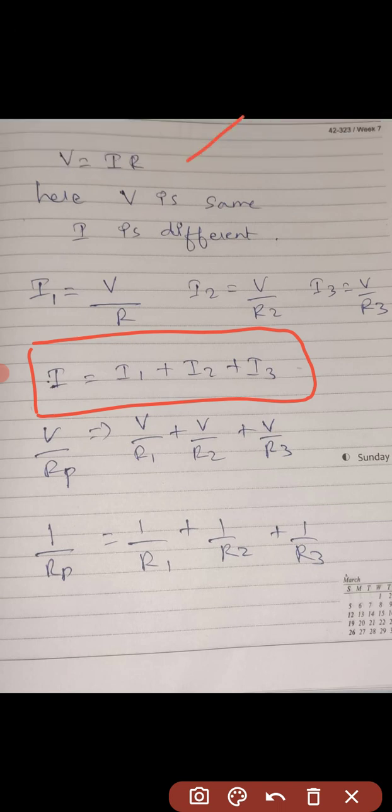Now what we have is I equal to I1 plus I2 plus I3. Here I1 is V by R1, I2 is V by R2, and I3 is V by R3. Why are we putting V instead of V1, V2, V3?